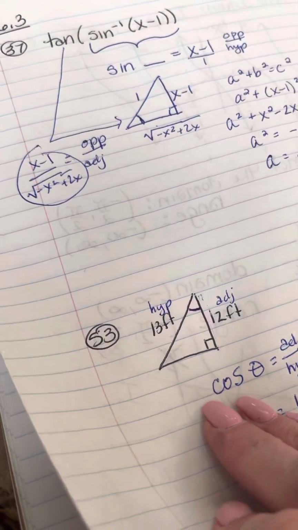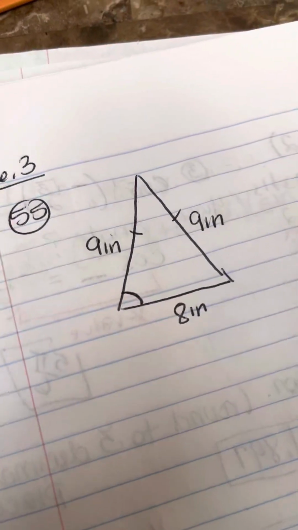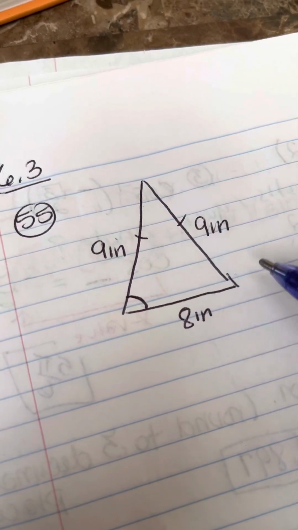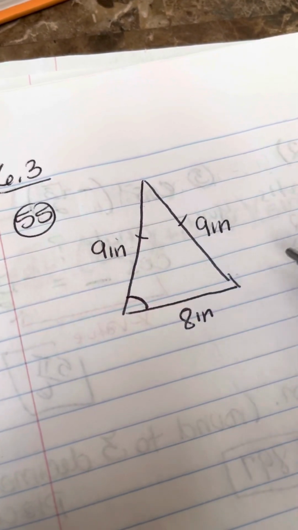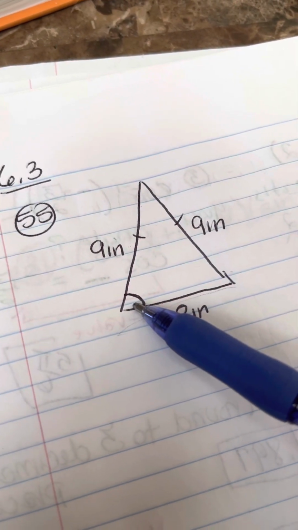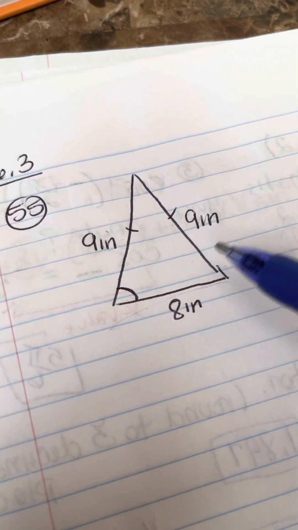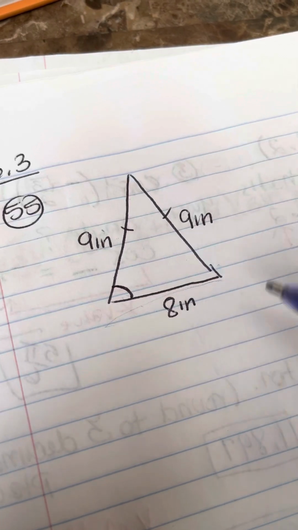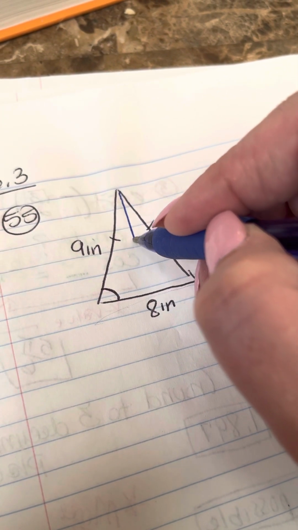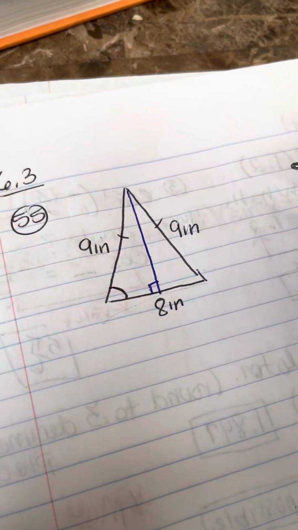The next one in this section that you asked about was 55. In 55, they told me that you had an isosceles triangle. It has two congruent sides. Those are equal to 9 inches, and then the other side is 8 inches. They want to know this angle, the angle that the 9-inch side makes with the 8-inch side. Well, first of all, we need a right triangle here. This is not a right triangle, so I'm going to draw in a height of the triangle.